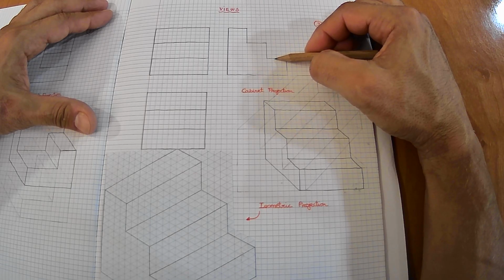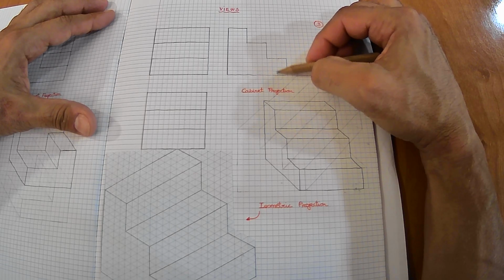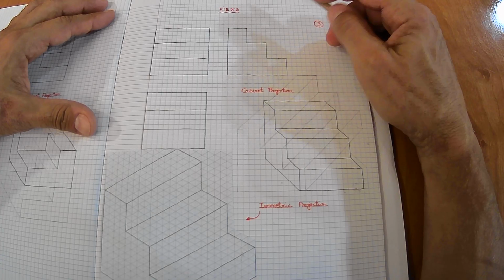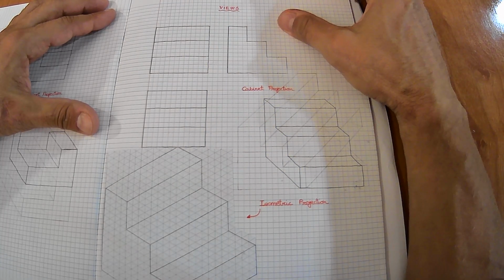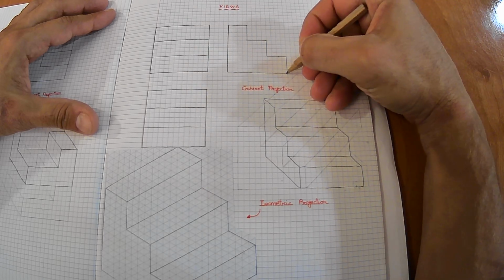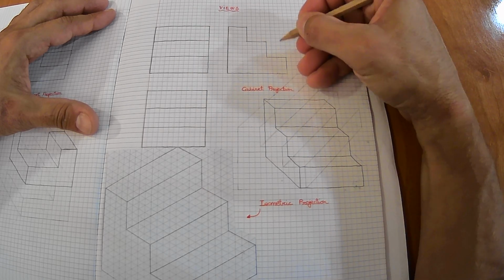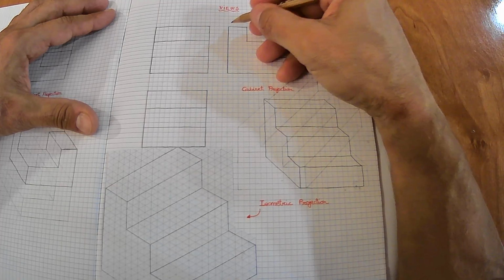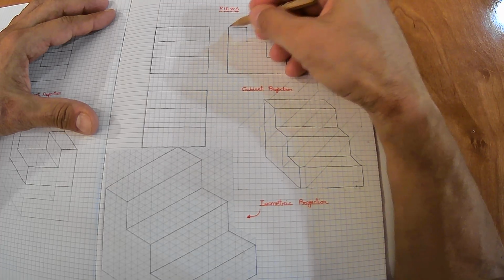You must give all the distances needed. Don't take any of them for granted. So here you have to give one height, another height, and the overall height. The same for the depth. This one.